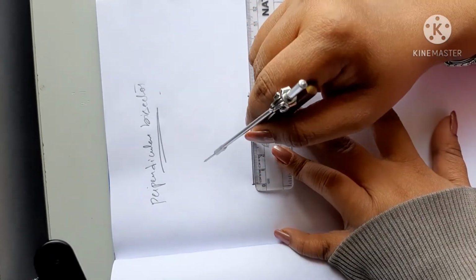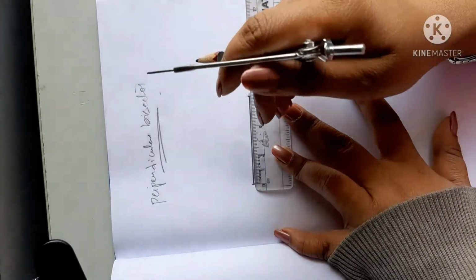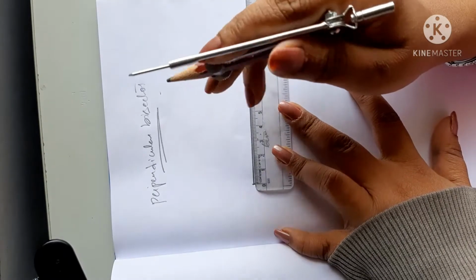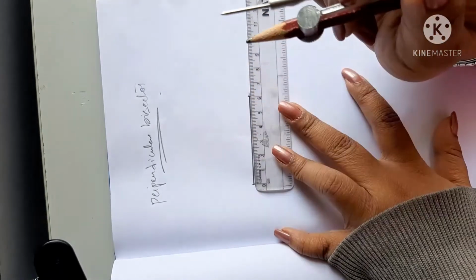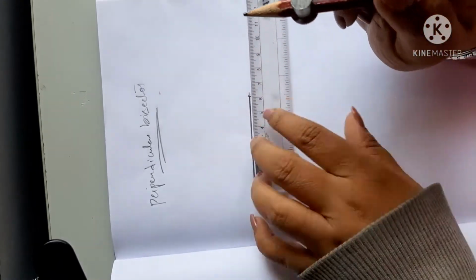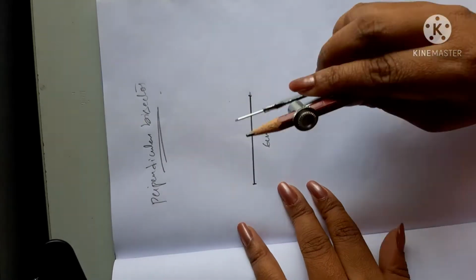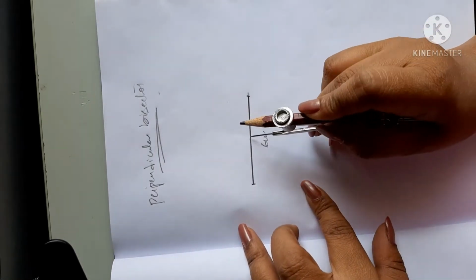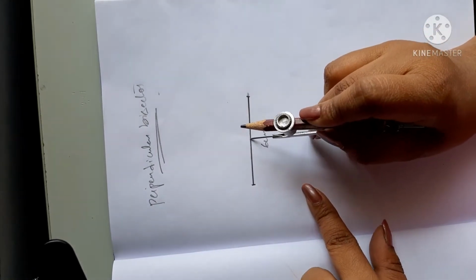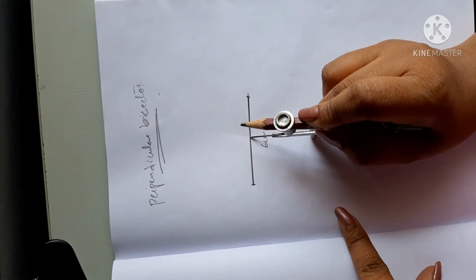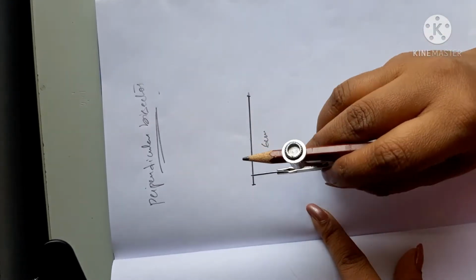Without measuring, you need to find out the midpoint. You need to draw a line segment which intersects this midpoint at 90 degrees. Now how can you do that? Take a compass. Now this is a compass, right? Now without measuring, you can say this one is exactly half, right? You need to take more than half.